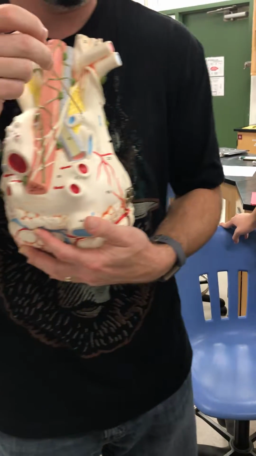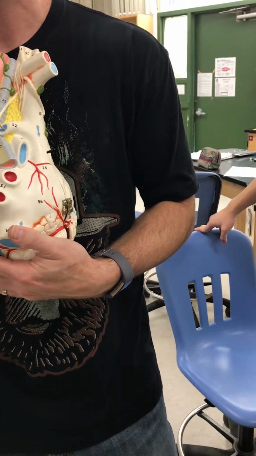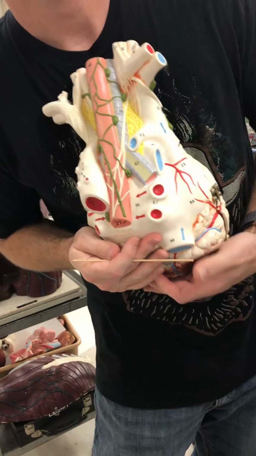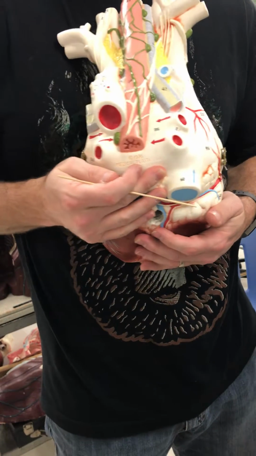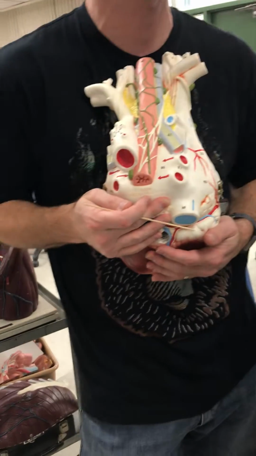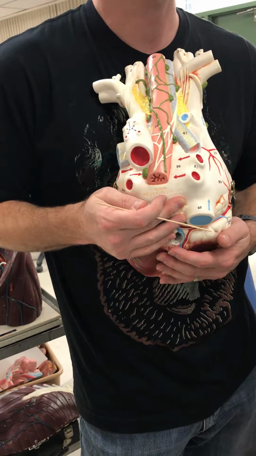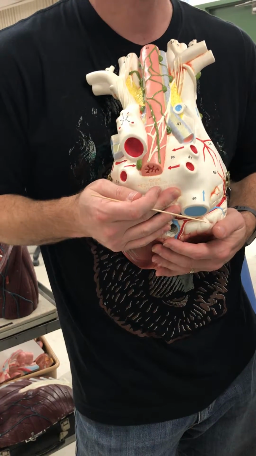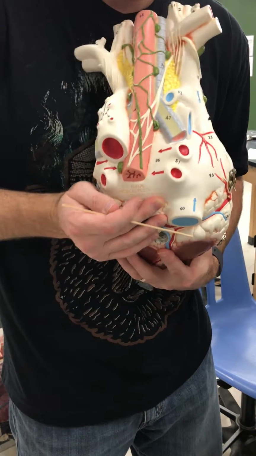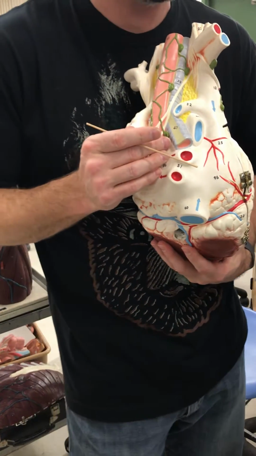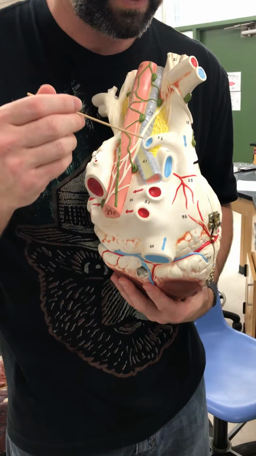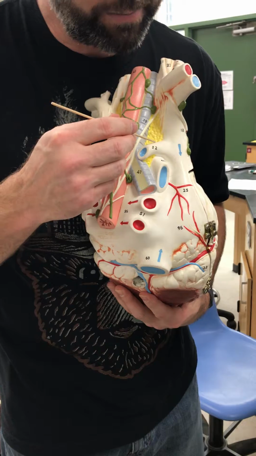Azygous. Not agazygous. Azygous. Do I have vein listed on the list after azygous or just azygous? It does say azygous vein? Okay. All right. So there are a couple vessels that don't have artery or vein in their name, like aorta. You don't say aorta artery. Okay. And then azygous is emptying into.